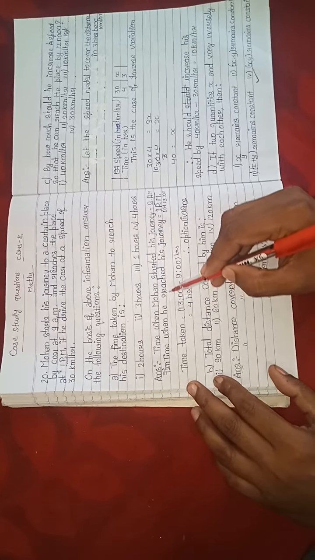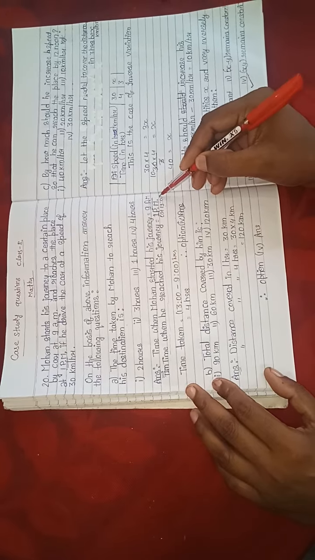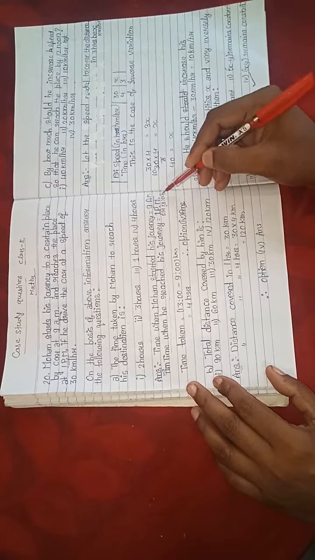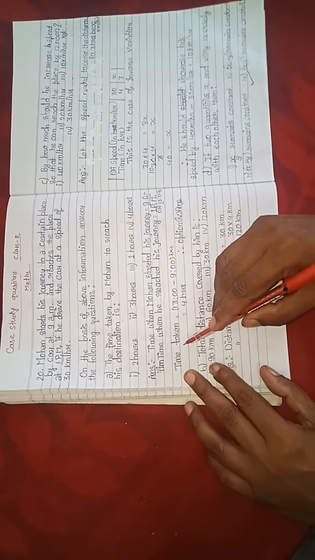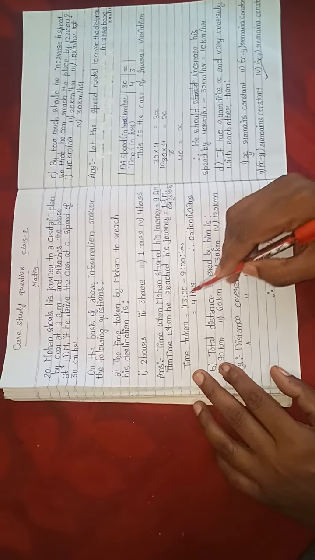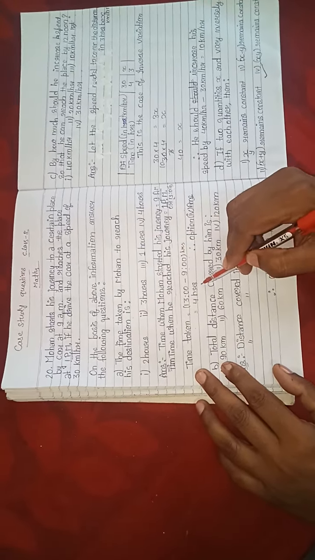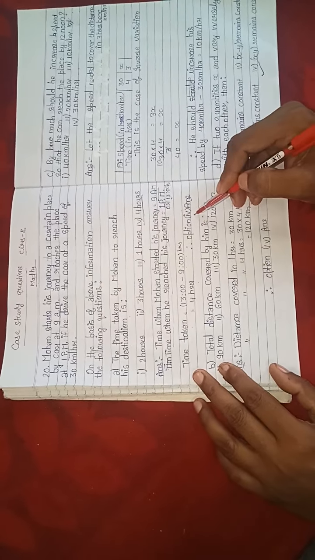When he reached, 1 pm means 13 hours in the 24 hour clock. So the time taken is 13 hours minus 9 hours, which is 4 hours. So option 4, 4 hours, is the right option.